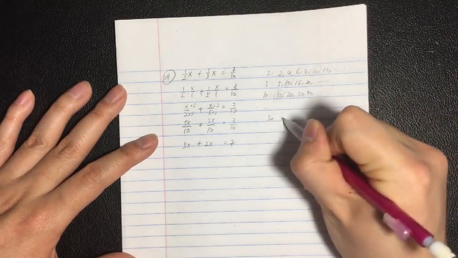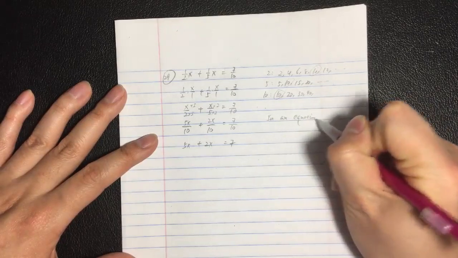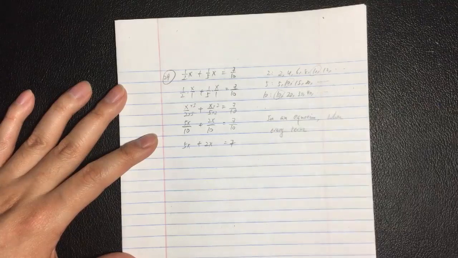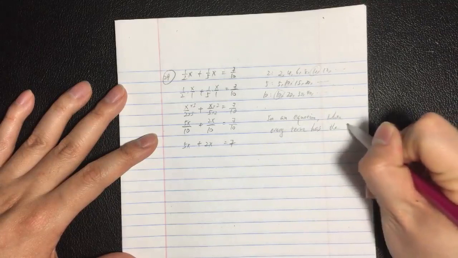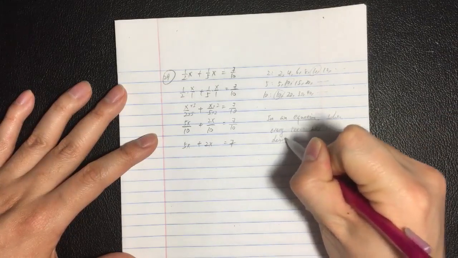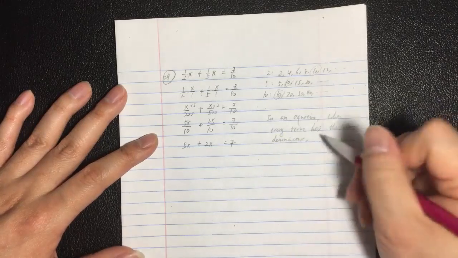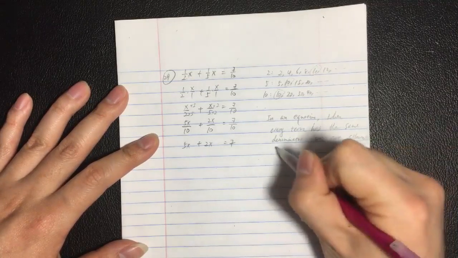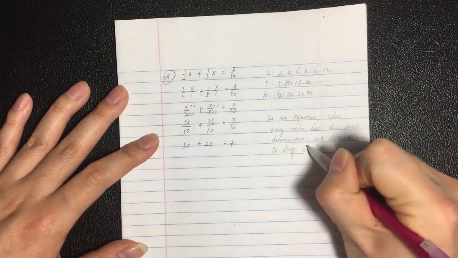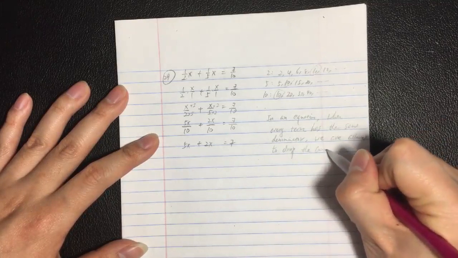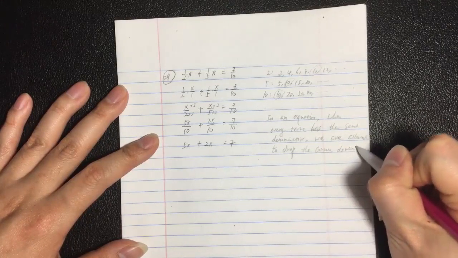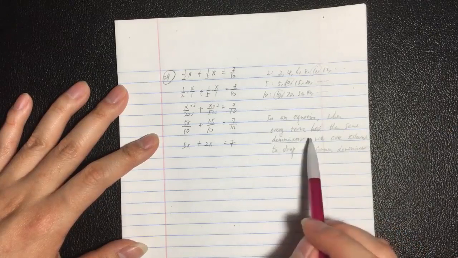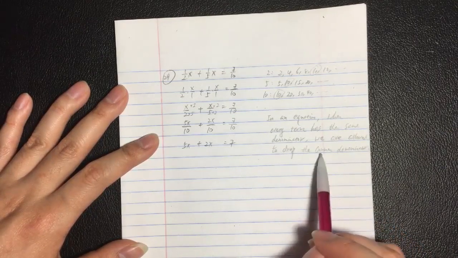So keep this rule in mind. In the equation, when every term has the same denominator, we are allowed to drop the common denominator.